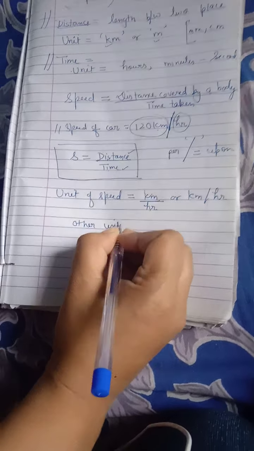It means how many meters of length or distance a body is covering in how many seconds, right? Like in hours, the body must be covering distance in kilometers only. We cannot say we have covered so many meters in so many hours. A bigger time unit, so a bigger distance unit. When the time unit is smaller, then the distance unit is smaller.